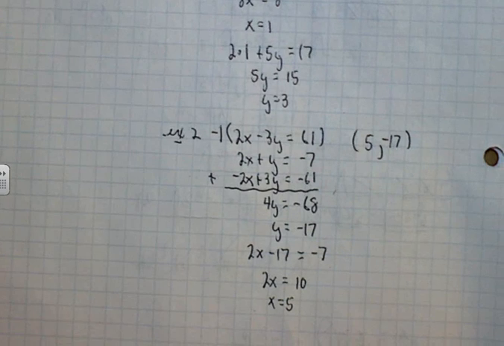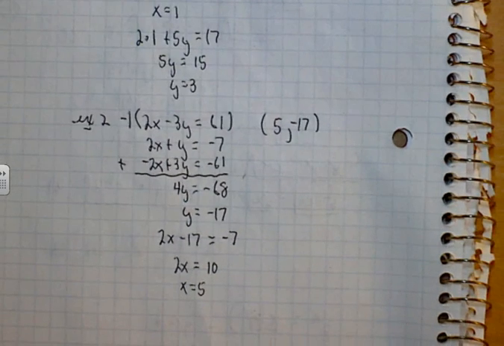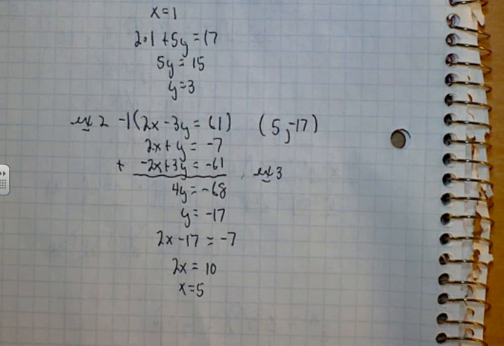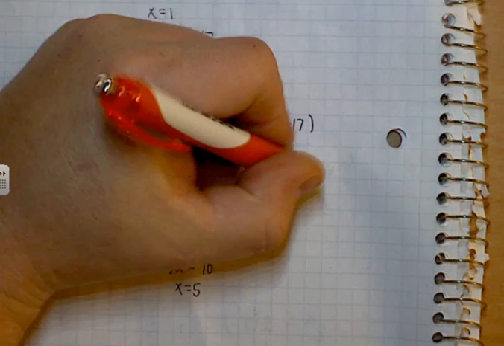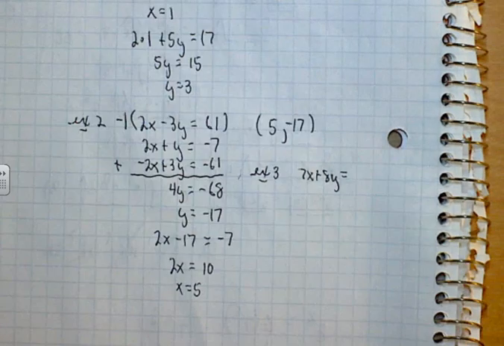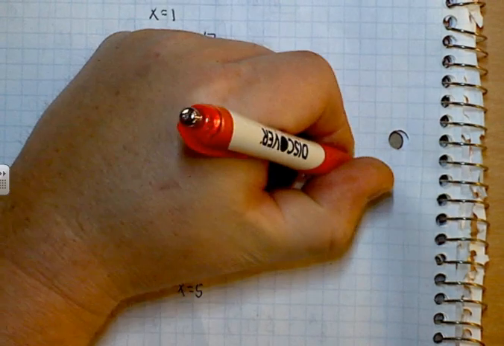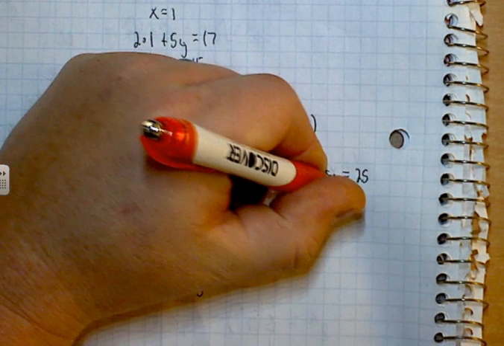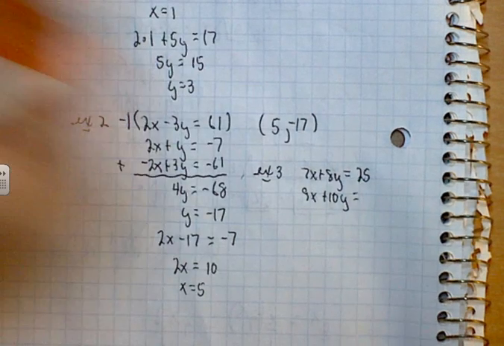Alright, the final example. This will be example 3. And let me pick a problem here. How about 7x plus 8y equals 25 and 9x plus 10y equals 35.